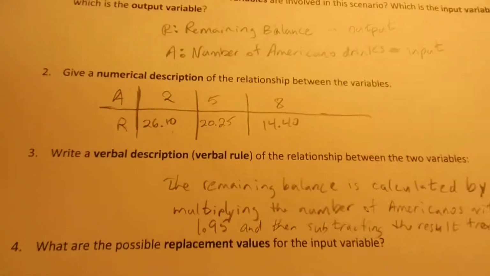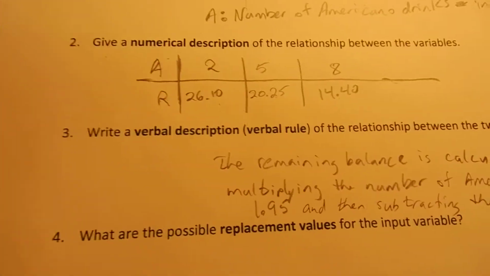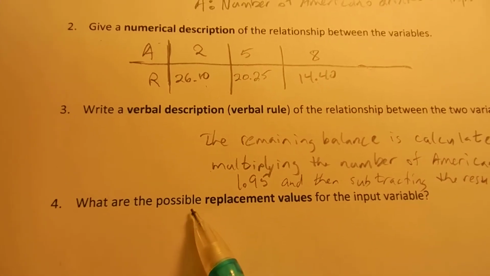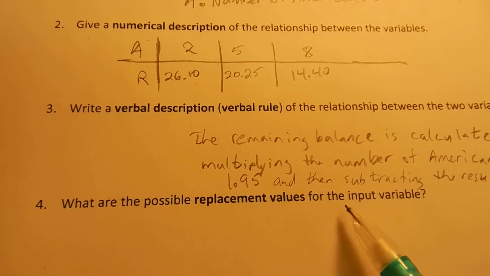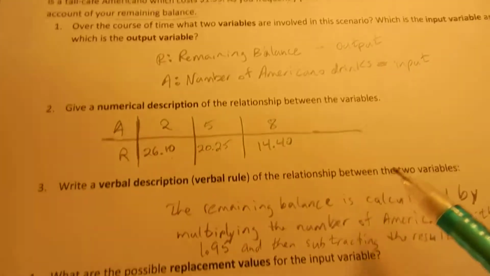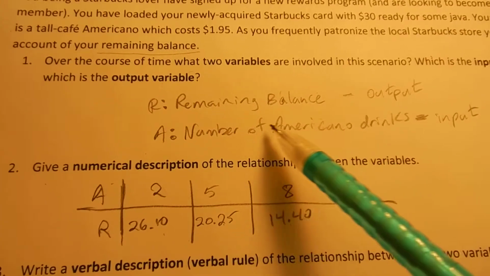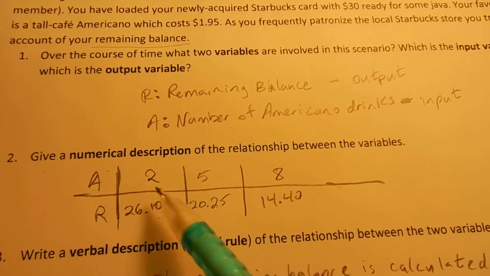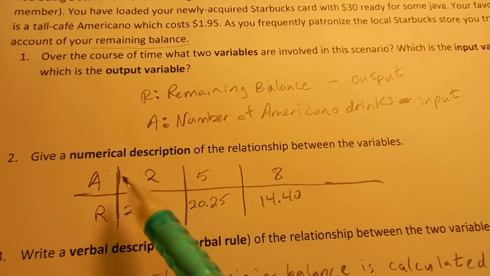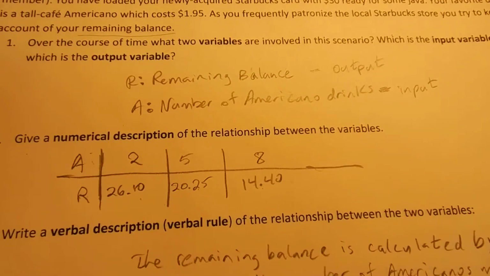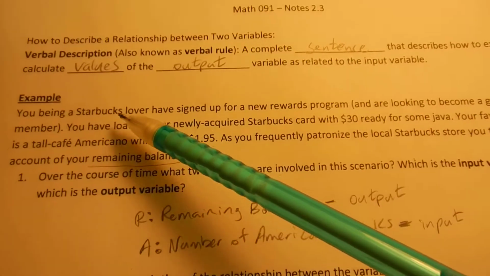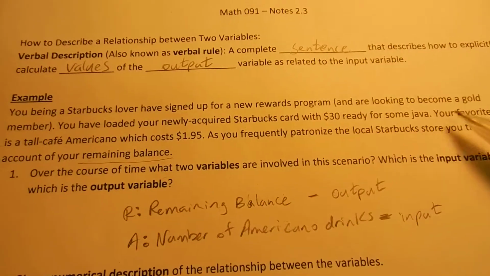The replacement values of the input variable is a really critical concept. Let's look at this example here, number 4. What are the possible replacement values for the input variable? Here in our example, our input value was the number of Americano drinks. So what are the possible replacement values for our variable A that make sense, or that are reasonable in our context? And our context is the statement of our situation up here.